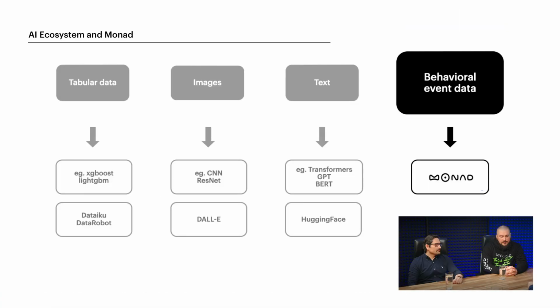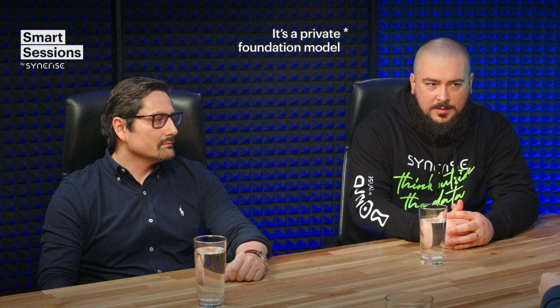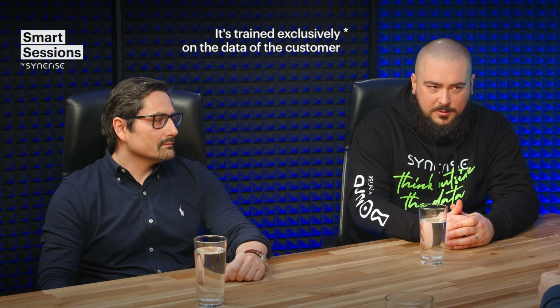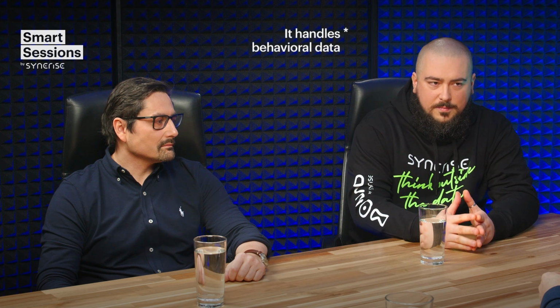So Monad is somewhat similar to those huge models. The main difference is that, first of all, it's a private foundation model, which means that it's trained exclusively on the data of the customer. And the second difference is that it doesn't handle just texts or images, but it handles behavioral data. So data generated by customers, by other possible human interactions, like employees, call center employees, for example, or data generated by possibly anonymized entities like credit cards, cookies, etc.